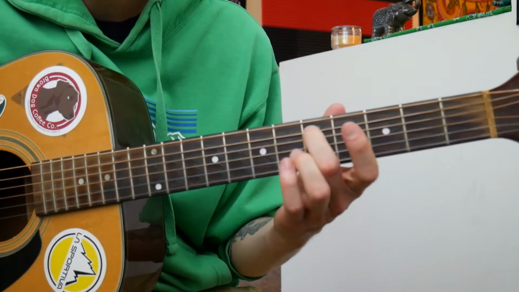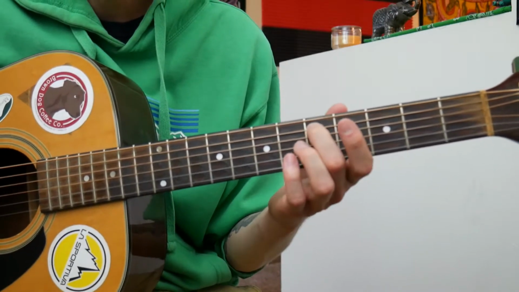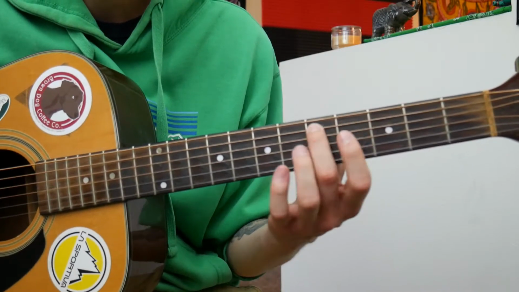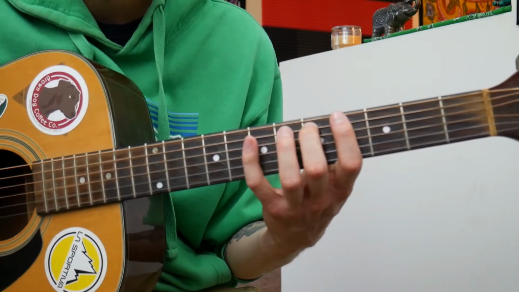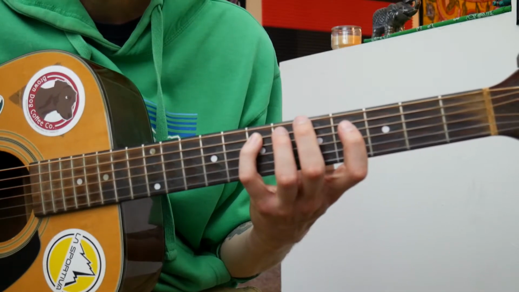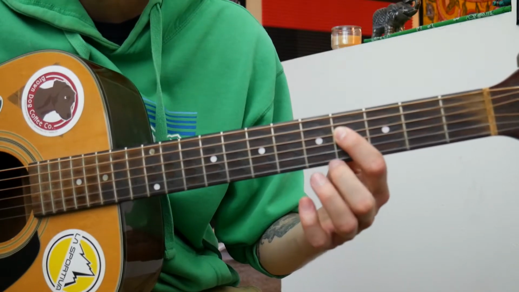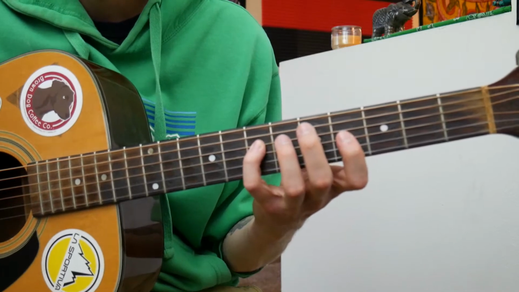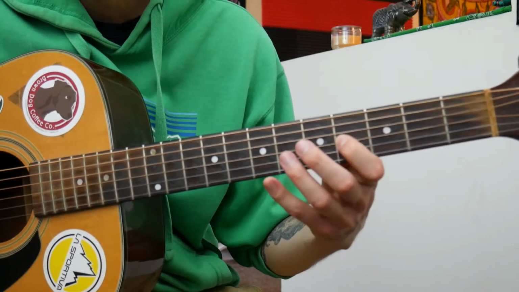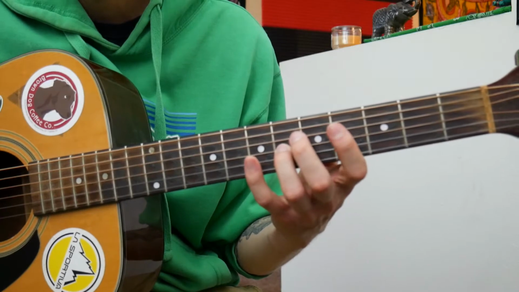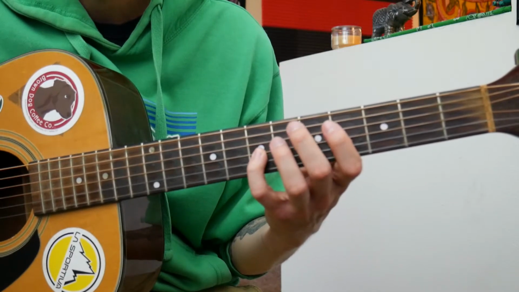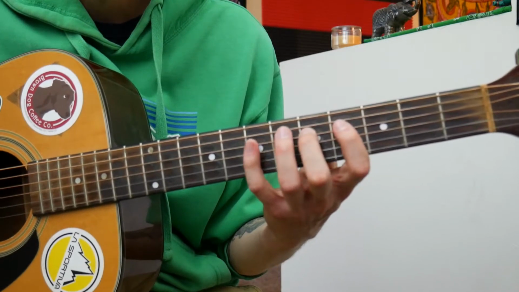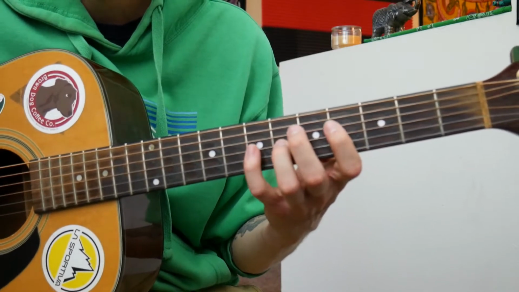We're starting with a D, and I'm just going to say the notes. Hopefully you try to figure it out for yourself, but here we go. D, E, F sharp, G, A, B, C sharp, and back to D. So we have D, E, F sharp, G, A, B, C sharp, D.